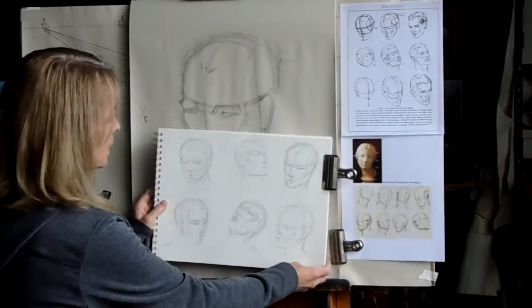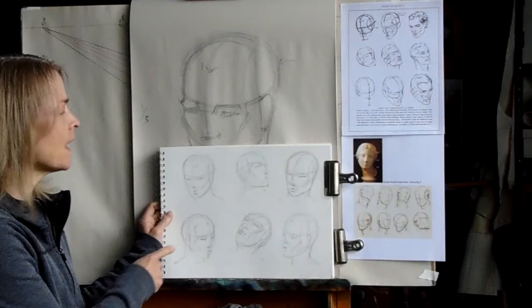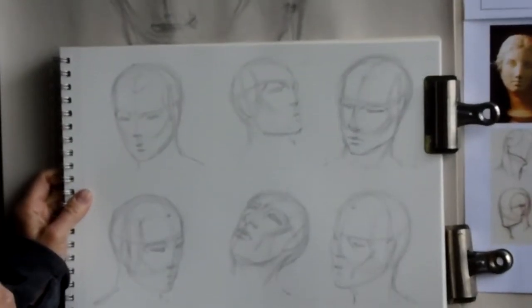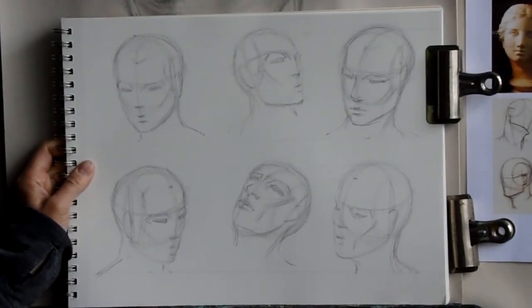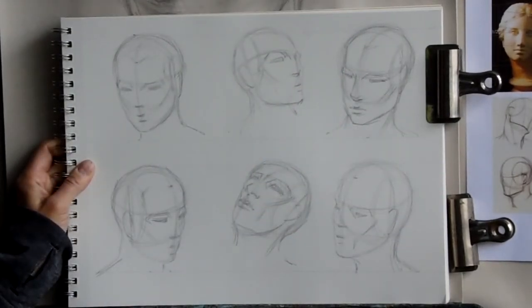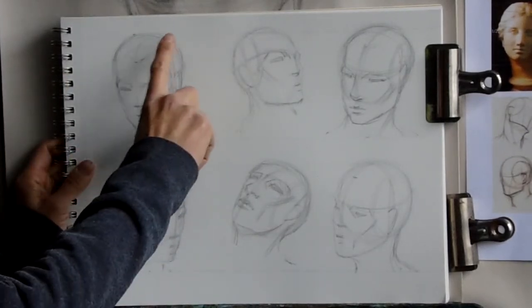And then I just want to talk about our assignment. So our assignment is we're going to take our 11 by 14 inch pad. I'm going to work horizontally. You're going to work in either B or HB pencil, and you need your gum eraser. And what I did to try to get my heads about the same size, I created a row that is 4 inches high.